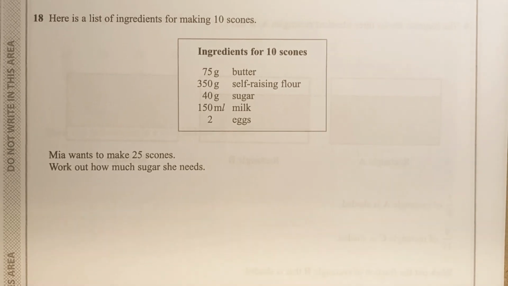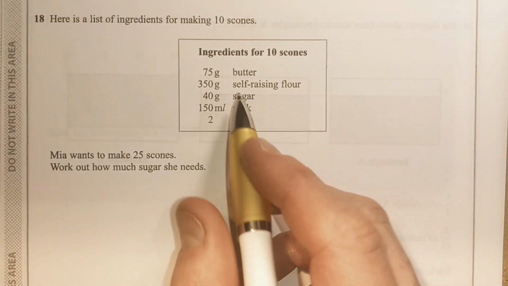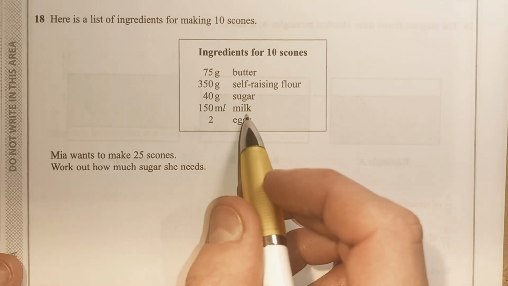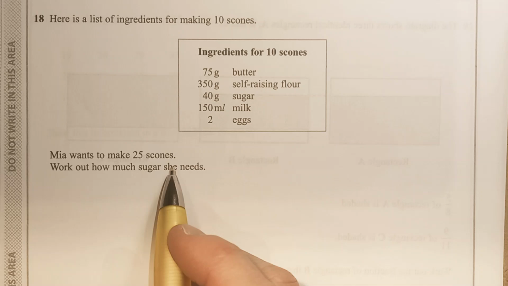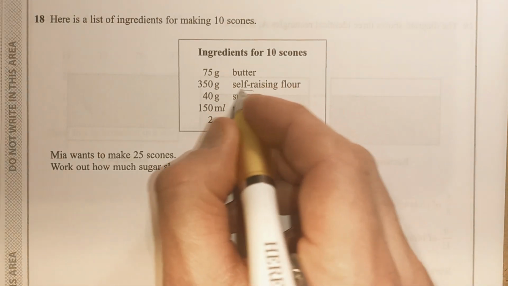Question 18. Here is a list of ingredients for making 10 scones. So ingredients: 75 grams of butter, 350 grams of self-raising flour, 40 grams of sugar, 150 millilitres of milk and 2 eggs. Mia wants to make 25 scones. Work out how much sugar she needs. So we're only interested in the sugar here.